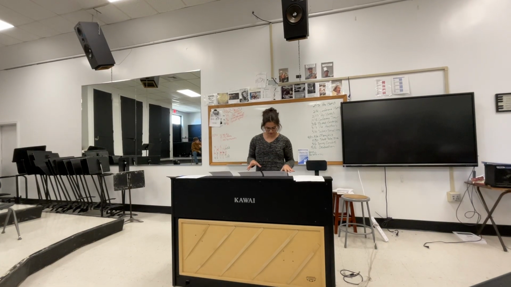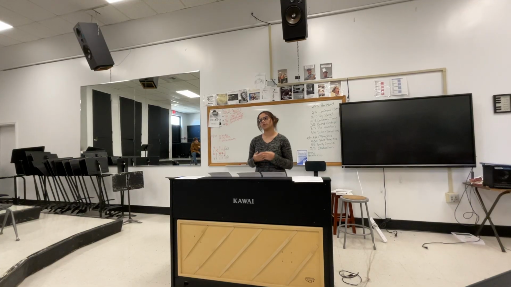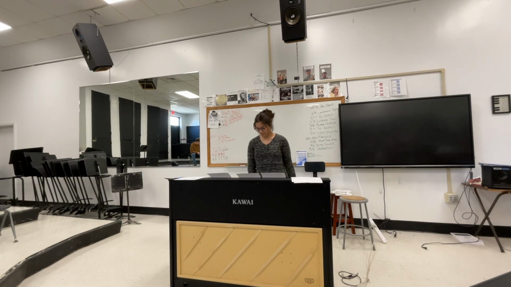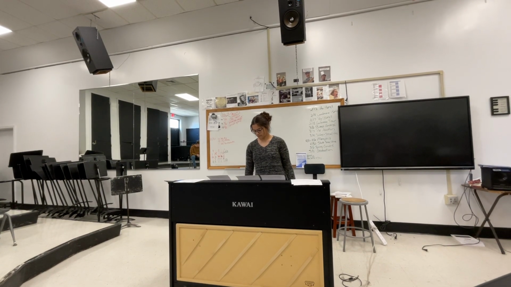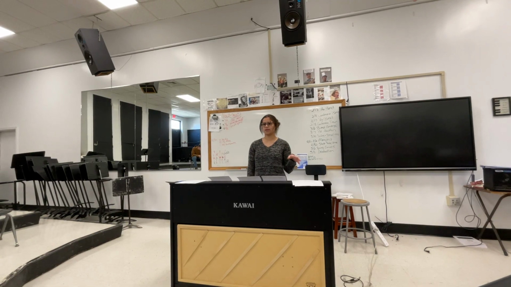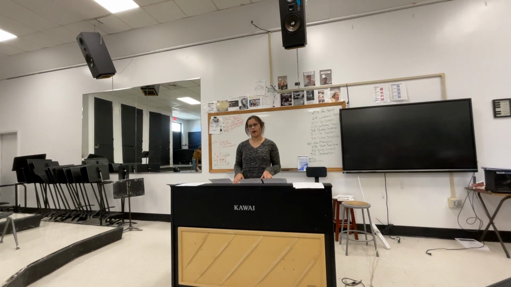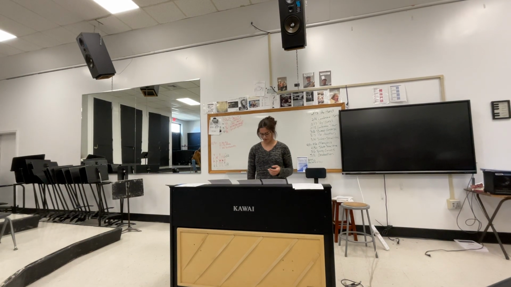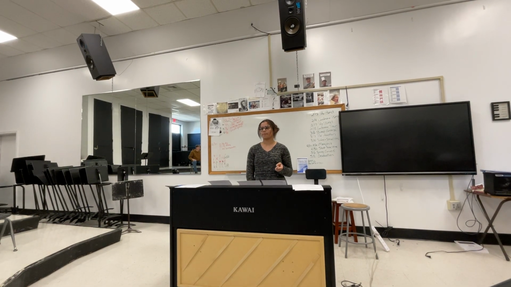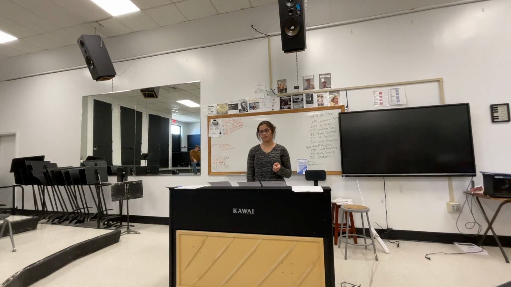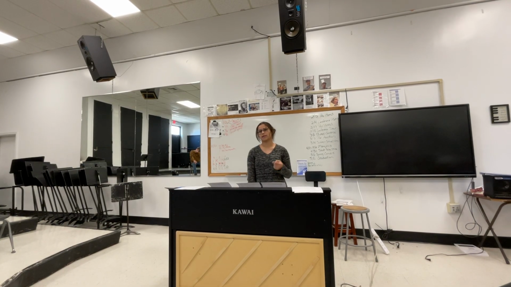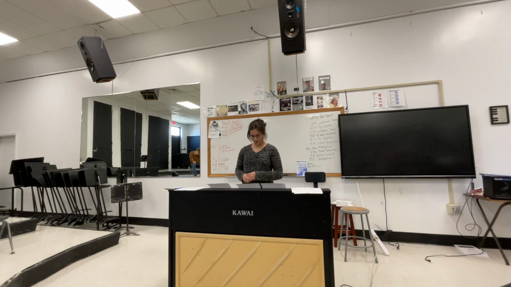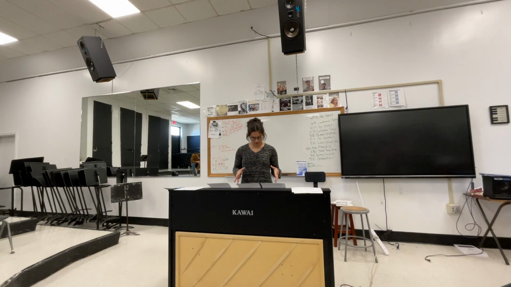On the keyboard, there are white keys and there are black keys. All the white keys are natural. That's C, the C scale, but those are all white keys. And then the black keys represent sharps or flats. So if this is C and you go up, that's C sharp. But if you go down, that's C flat. Every single natural key is like that. If you go up a step, then it's sharp, but if you go down a step, then it's a flat.